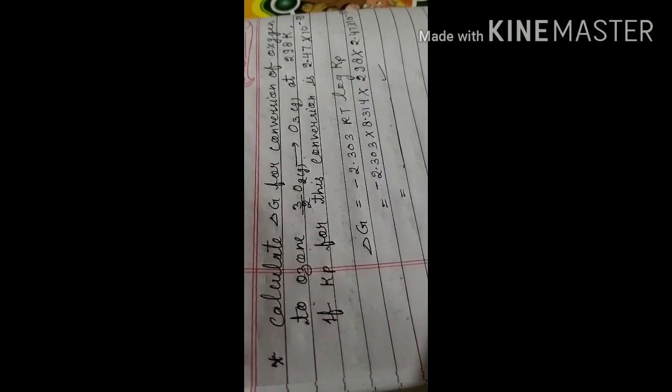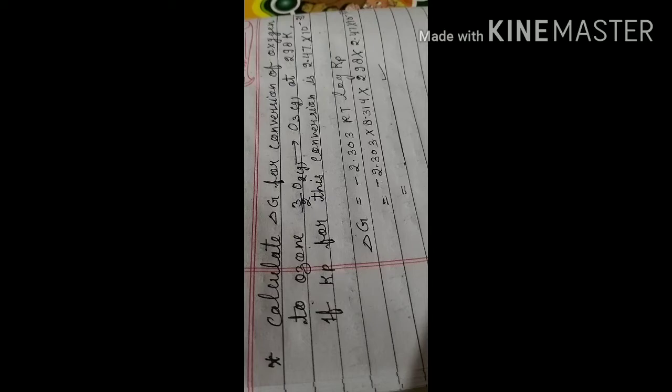What is the Gibbs energy change, and what are the specific conditions for the sign convention for the spontaneity of the reaction. That's all for today's session.